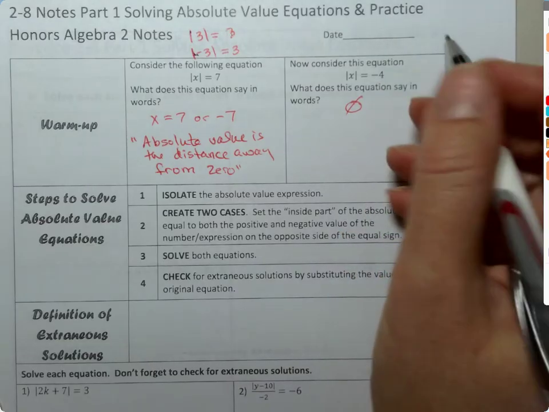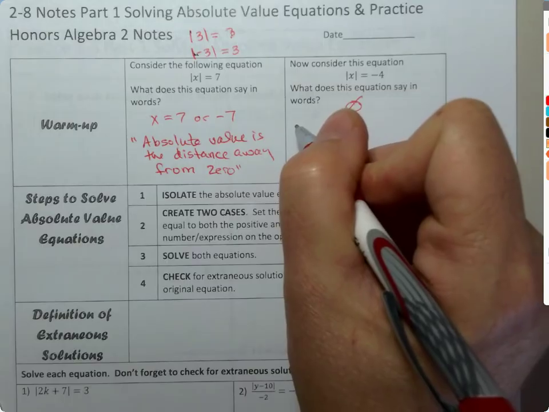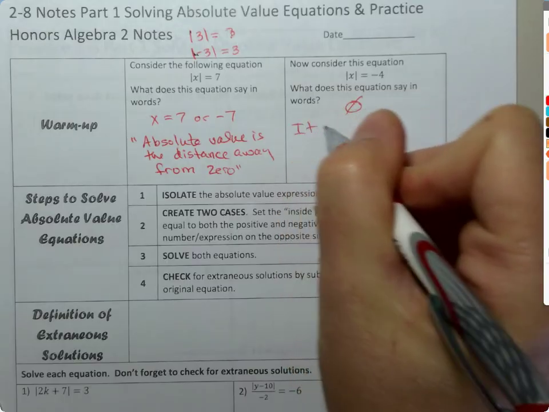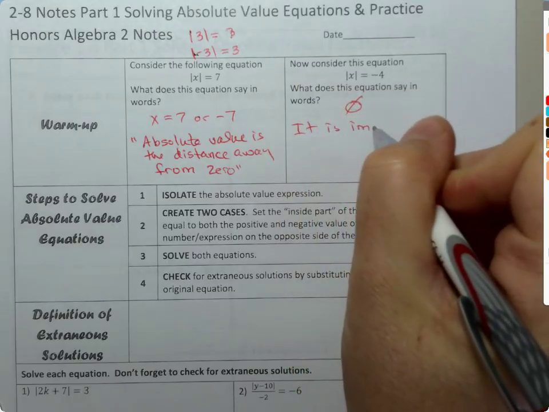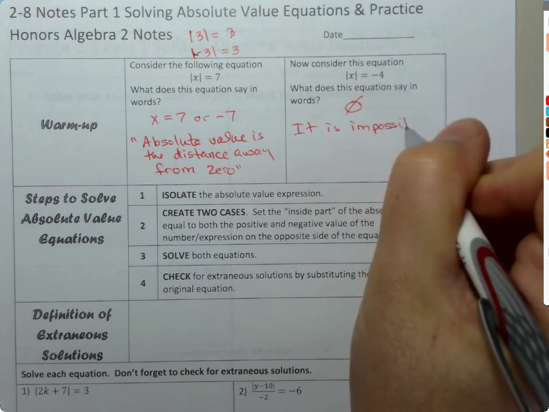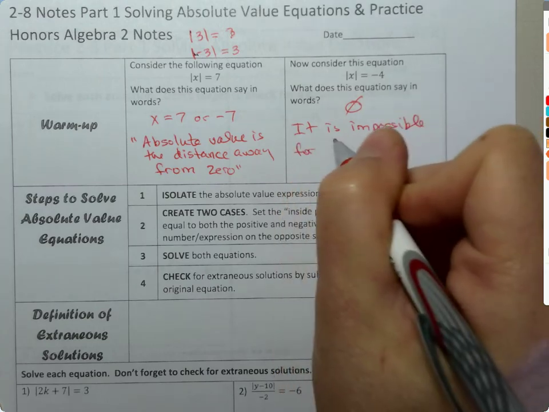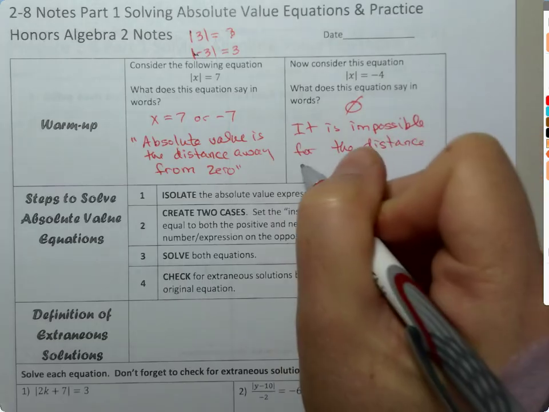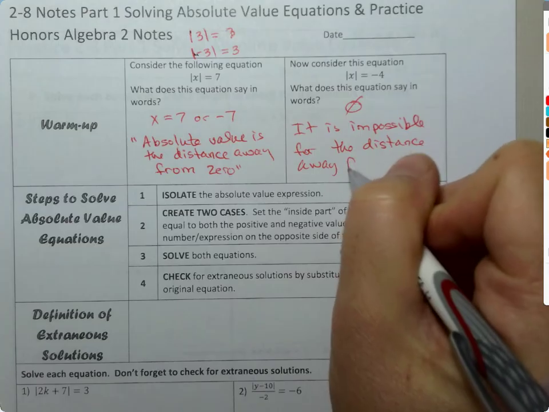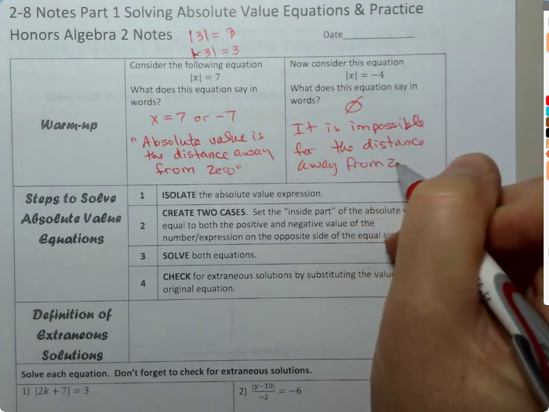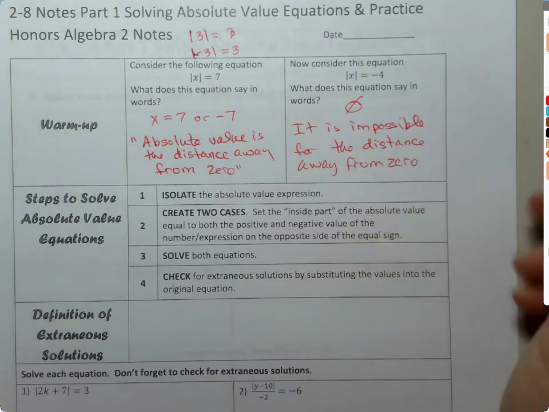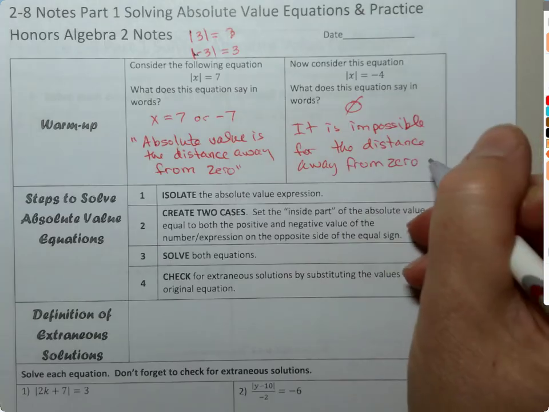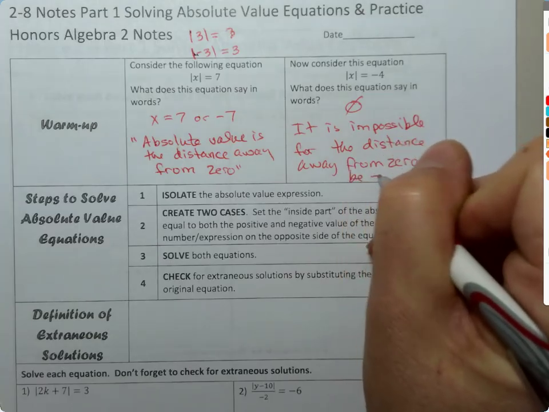It is impossible for the distance away from 0 to be -4.